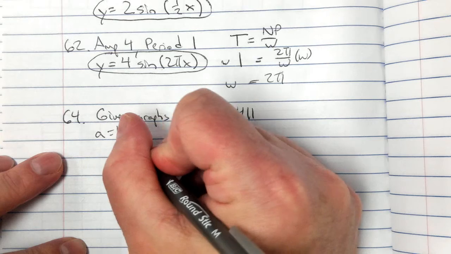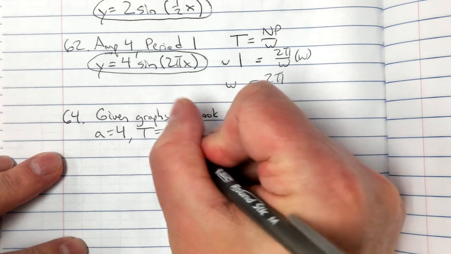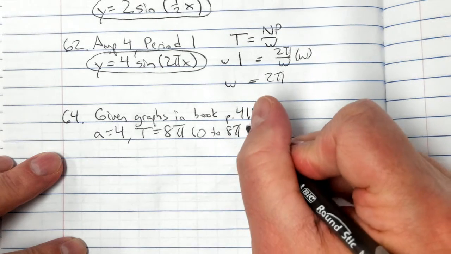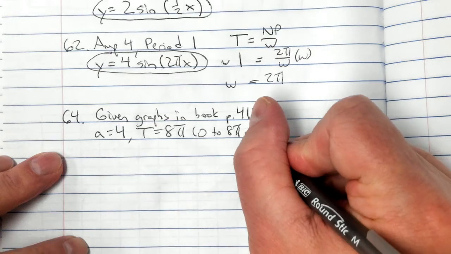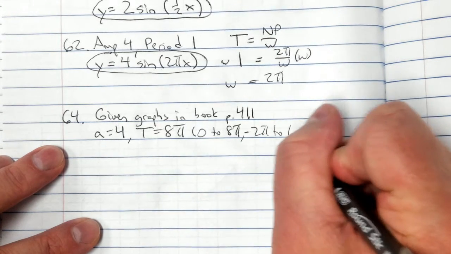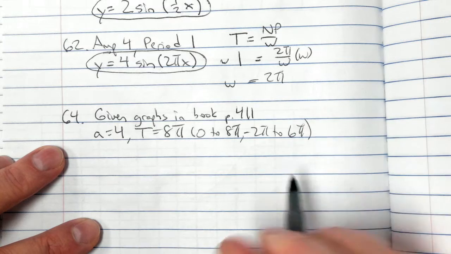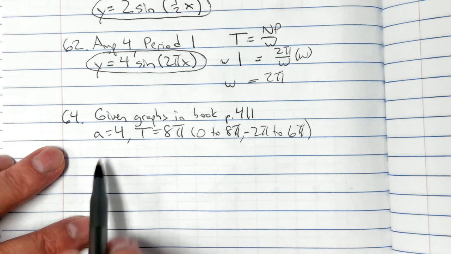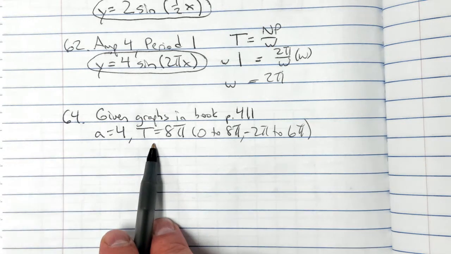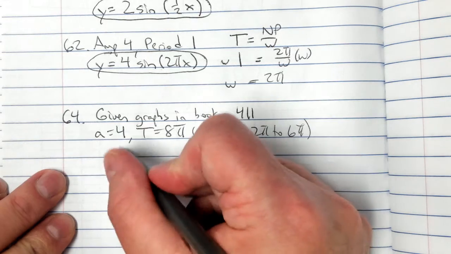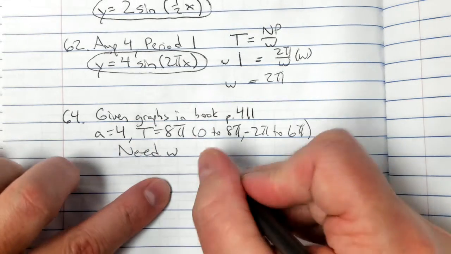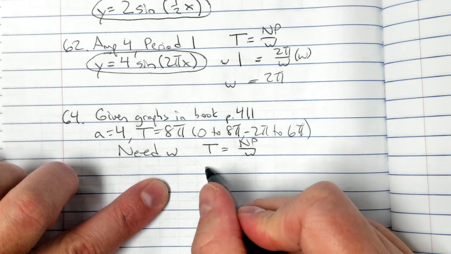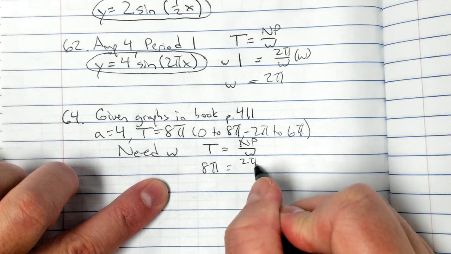We know our amplitude was 4, our period was 8 pi, since we went 0 to 8 pi, or other ways like negative 2 pi to 6 pi, etc. So then, just like the ones above, we have our amplitude and period, so now we need our W. Period is the normal period divided by W. 8 pi equals 2 pi divided by W.